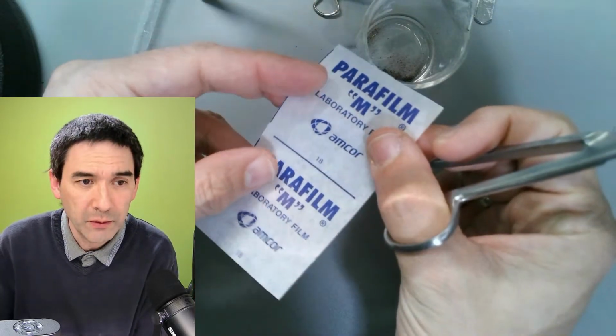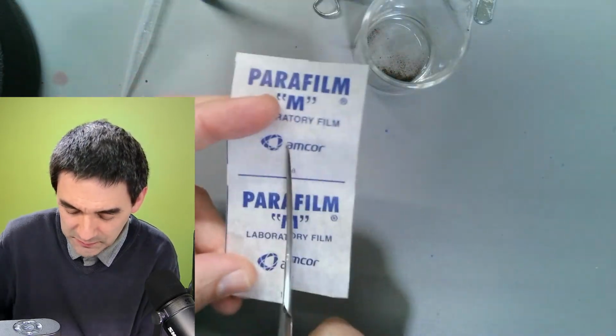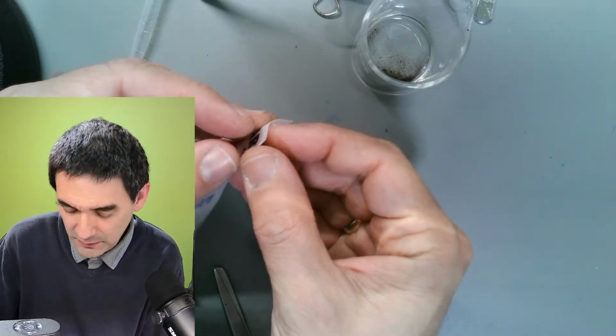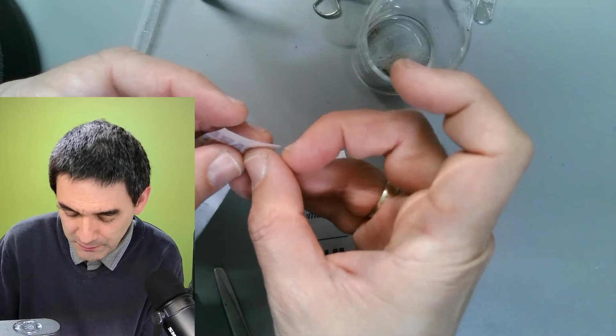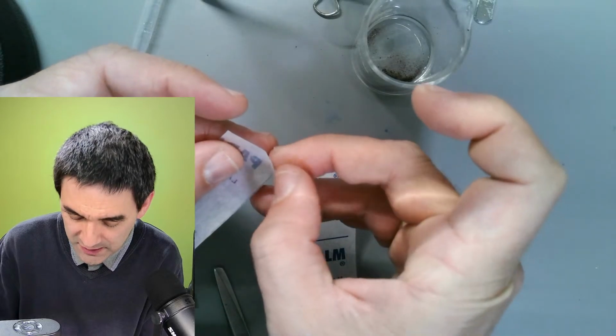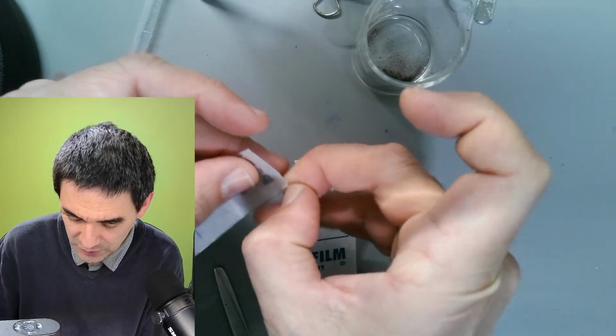You have to cut it here, so the brand name is parafilm. When you do the following, you first have to separate the paper here, and then you can get watertight and also airtight seals.